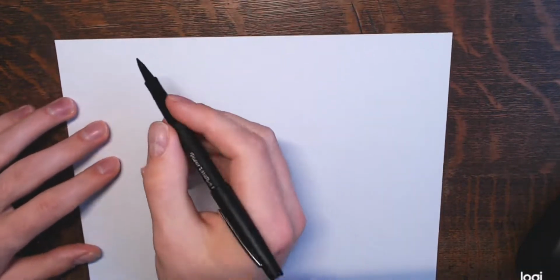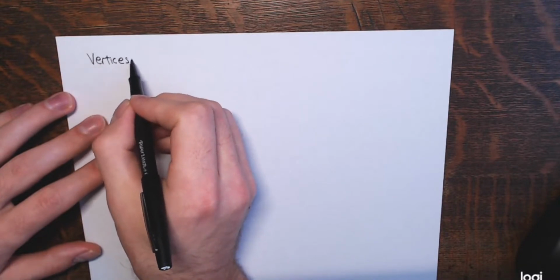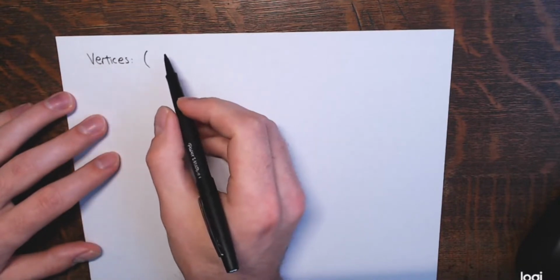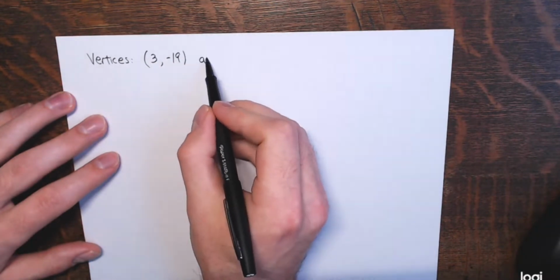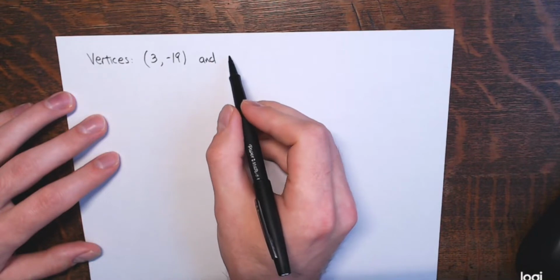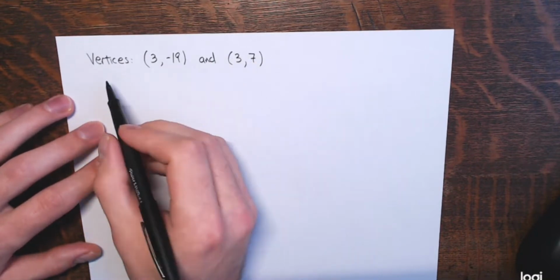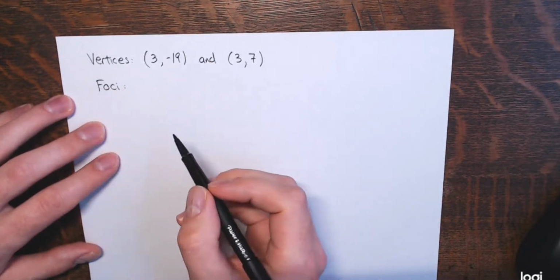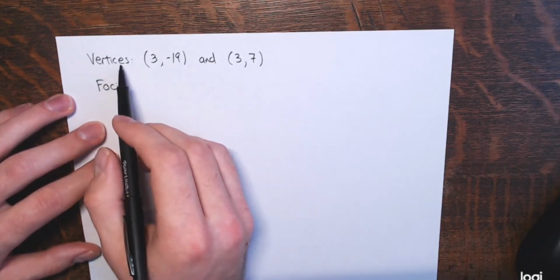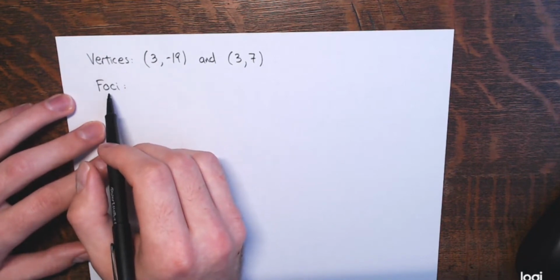So the vertices are at (3, -19) and (3, 7). And the foci, which are also going to be on the major axis. Remember, the vertices are the ends of the major axis, and the foci are on the major axis inside the ellipse.